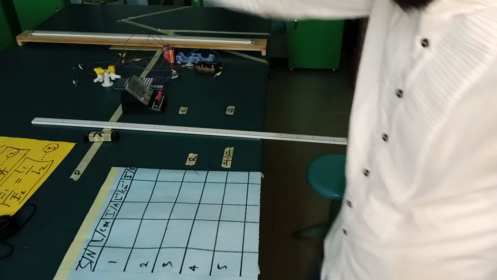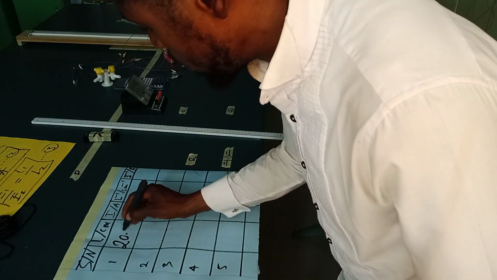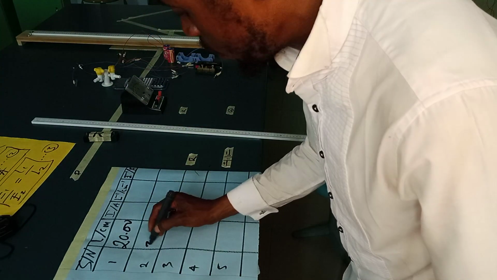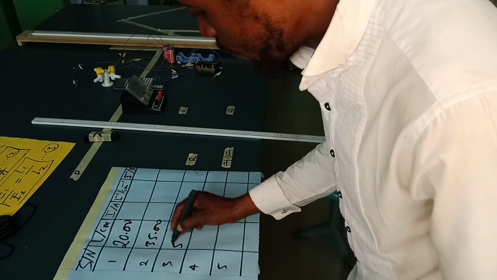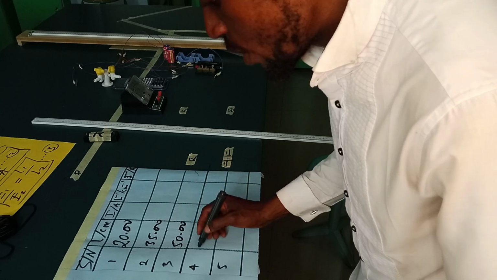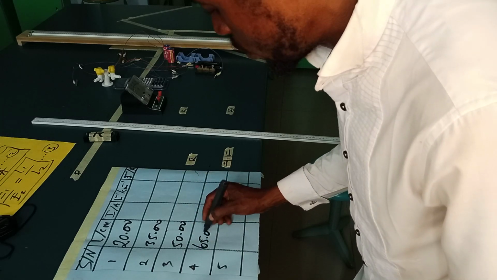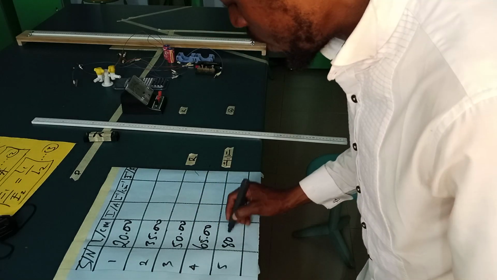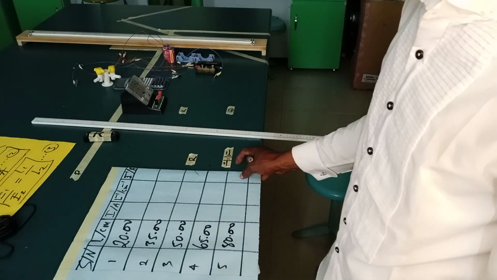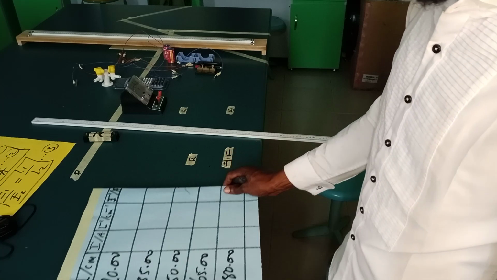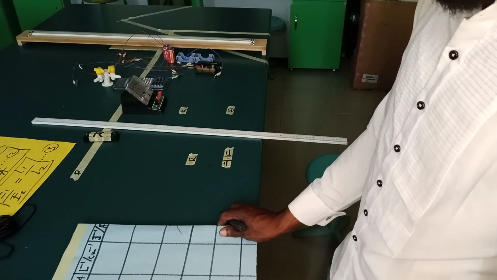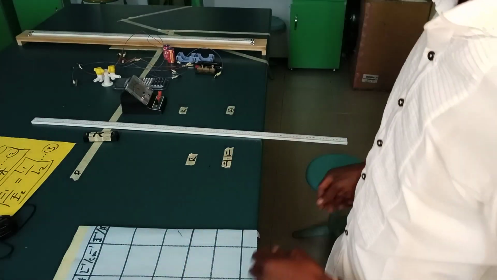So write 20.00, write 35.00, write 50.00, write 65.00, write 80.00. That is that for that. So the next thing we are going to do is to connect the circuit diagram.